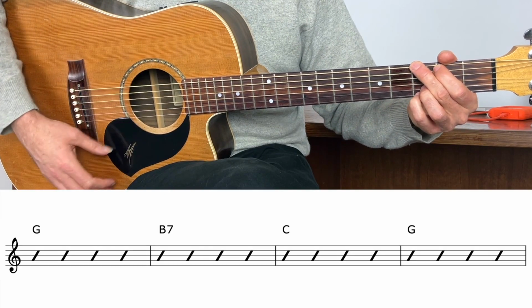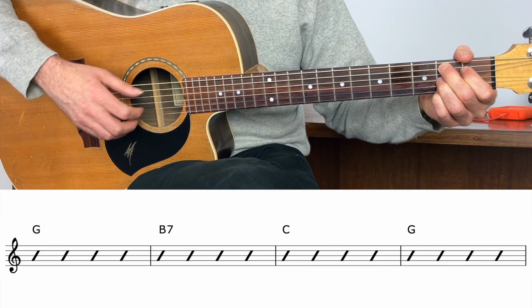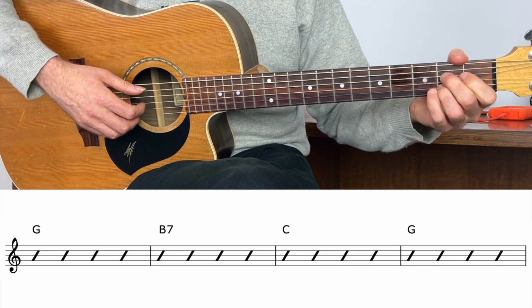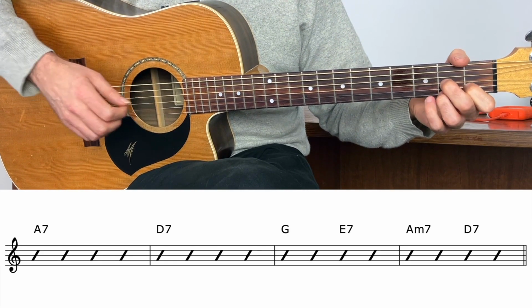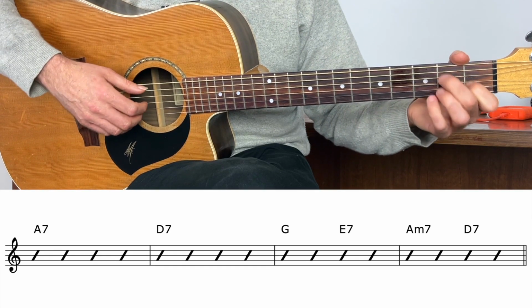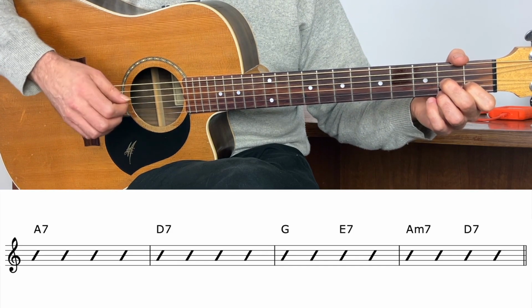As I said in the introduction, I think I said, 6/8 time is often associated with like a waltz. And so let's do a progression that is kind of got that flavor to it. So we're going to use the chords G, we're going to play B7, we're going to play C, we're going to come back to our G, then we're going to go to A7, D7, and then we've got a little turnaround here, G, E7, A minor 7, D7. Okay, they're our chords. And we're going to apply this pattern. And we're going to go like this.